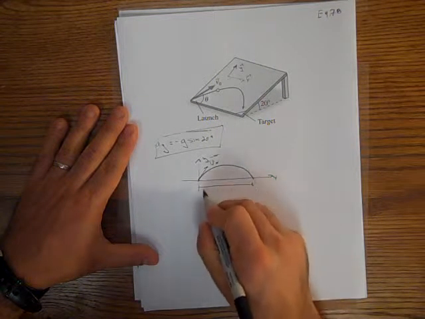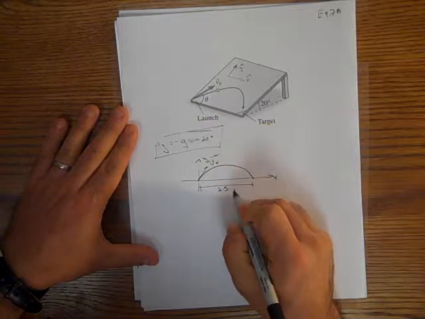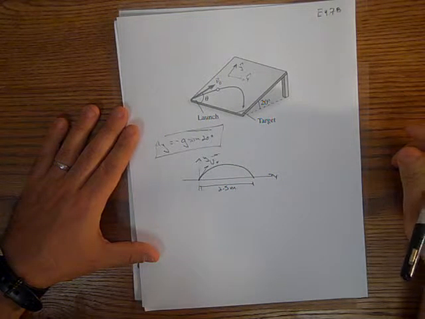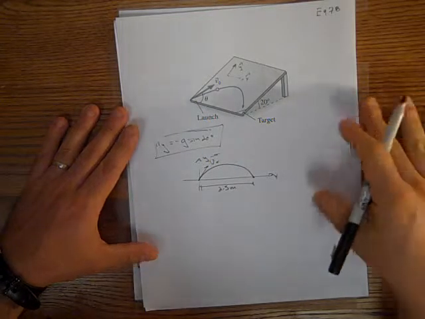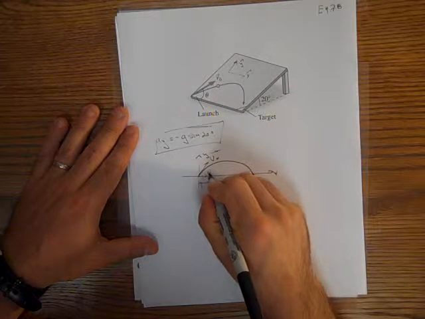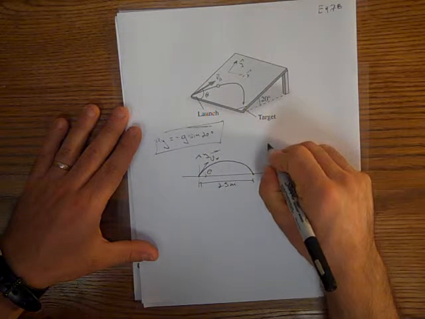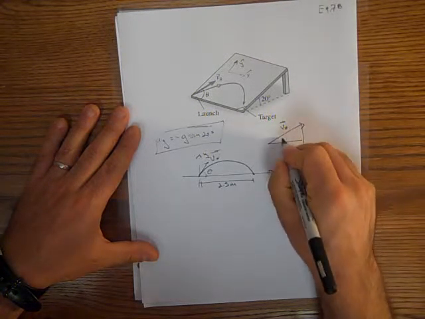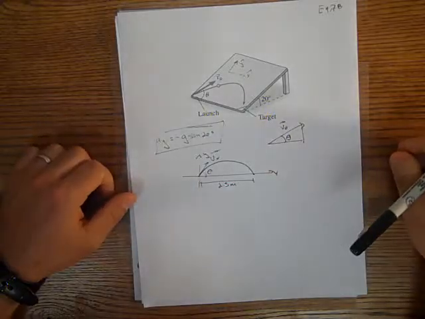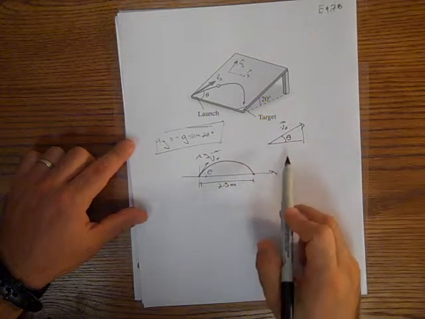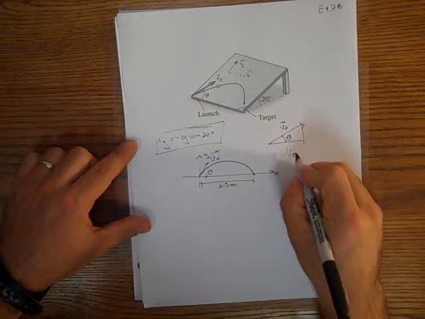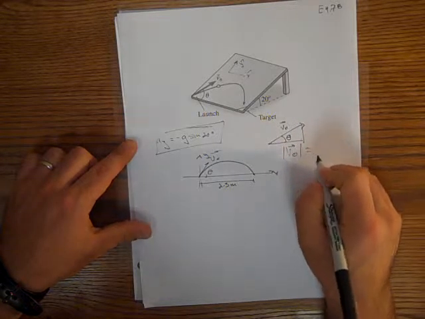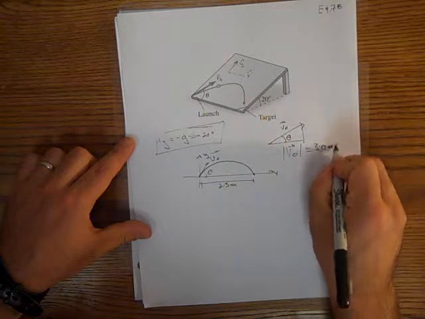Travels a distance, 2.5 meters, before it hits the target. And so the question is, what is the angle theta? That is, this is v0. What is theta, such that we hit it at just the right spot? So we know the speed. Right? We know the magnitude of v is 3.0 meters per second.